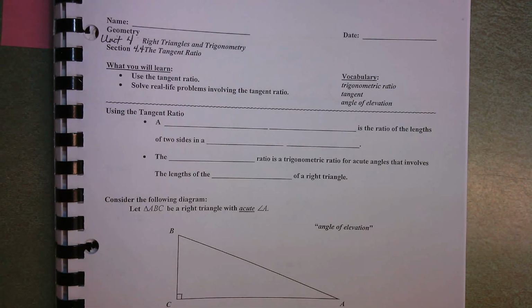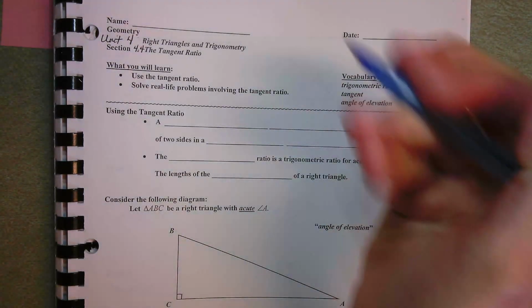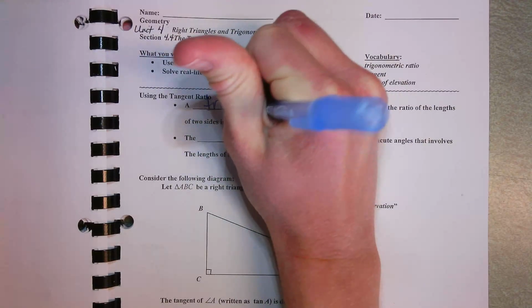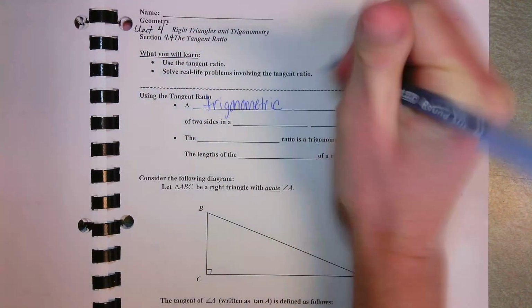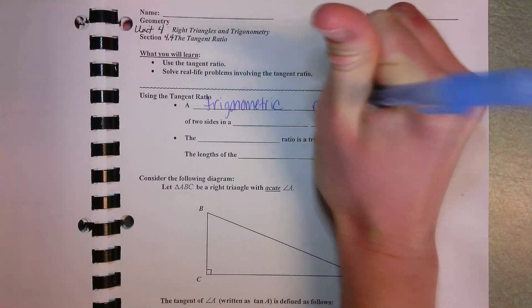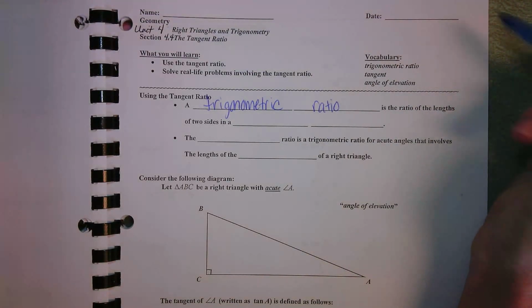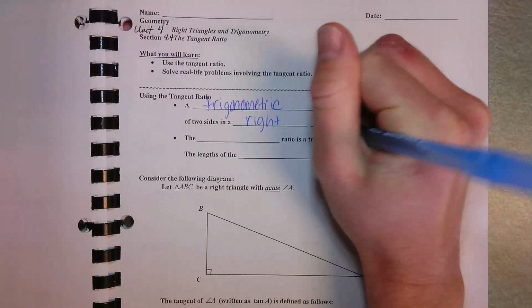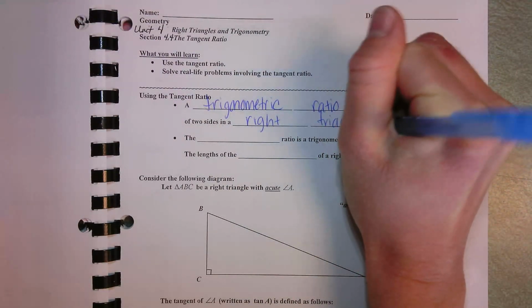All right, so in this lesson, we're going to talk about our first trig ratio, tangent. Okay, so we're going to start off with some definitions. So a trig ratio, a trigonometric ratio, is the ratio of the lengths of two sides in a right triangle.